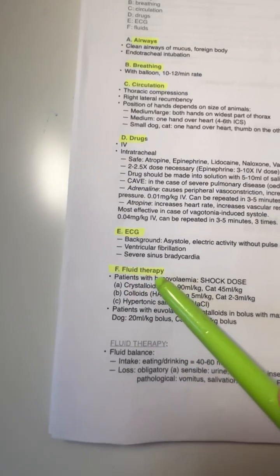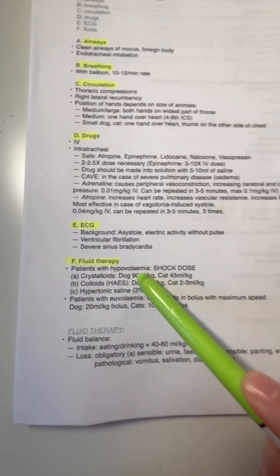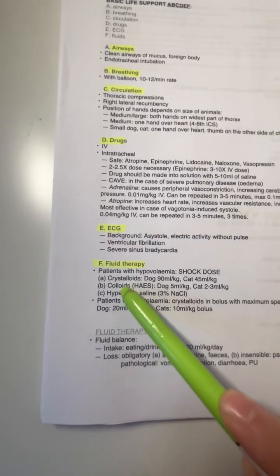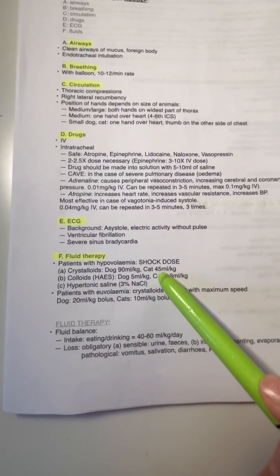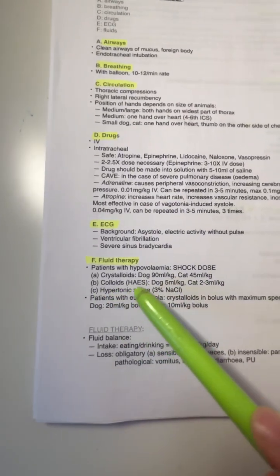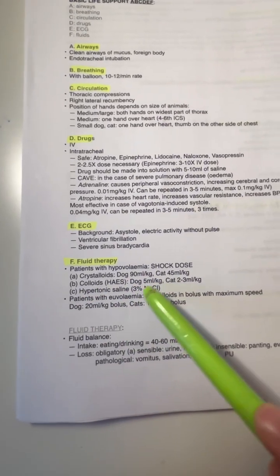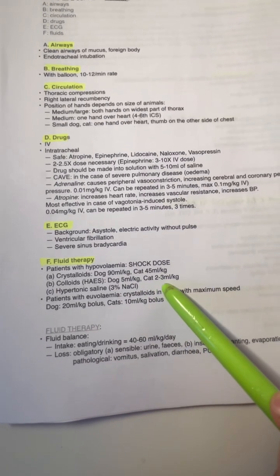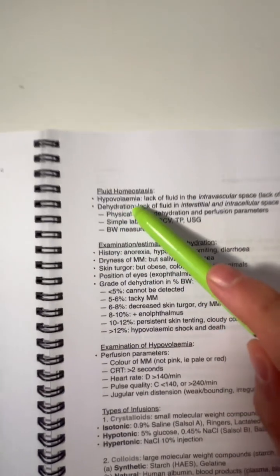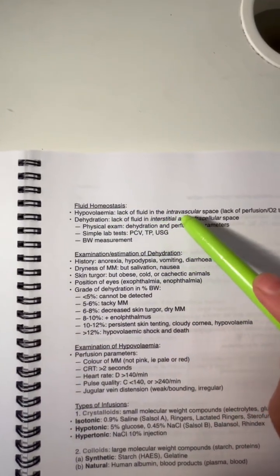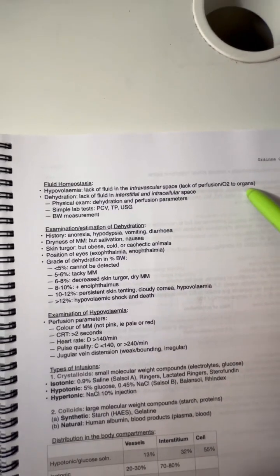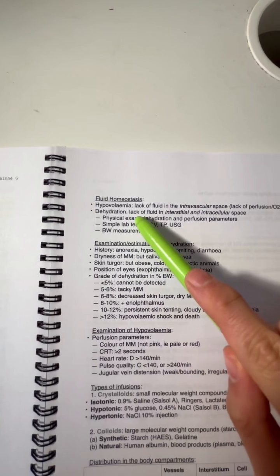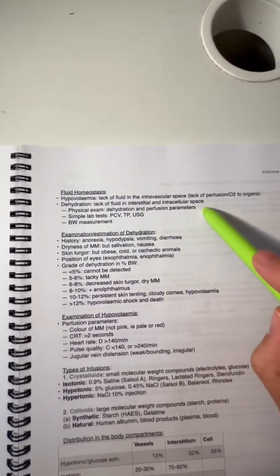In the case of fluid therapy, in patients with hypovolemia, you give the shock dose. So for crystalloids, in a dog, it's 90 milliliters per kilogram, and in cats, it's 45 milliliters per kilogram. In colloids, you give 5 milliliters per kilogram in dogs and 2 to 3 milliliters per kilogram in cats. For fluid homeostasis, hypovolemia is the lack of fluid in the intravascular space. So there's a lack of perfusion or oxygen to the organs.